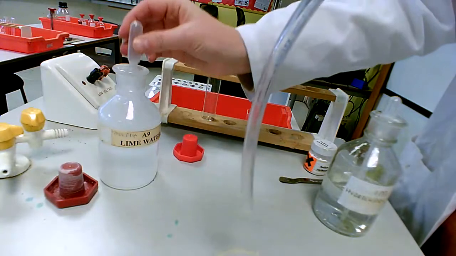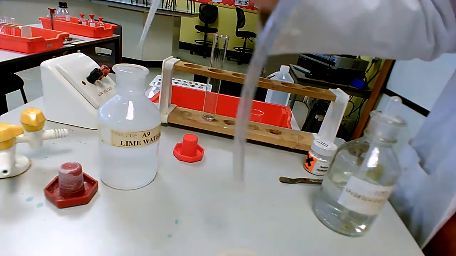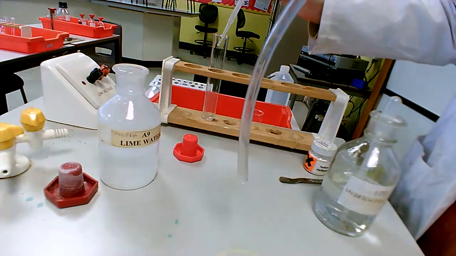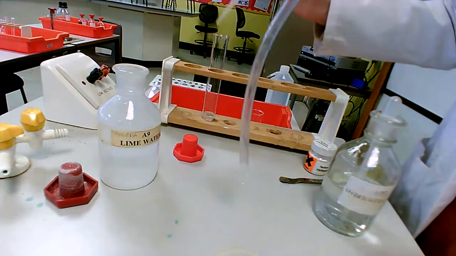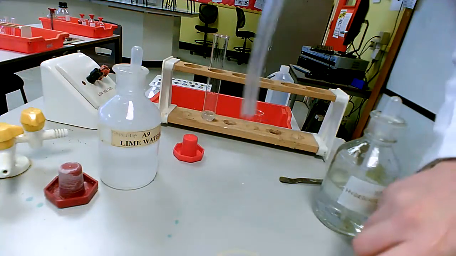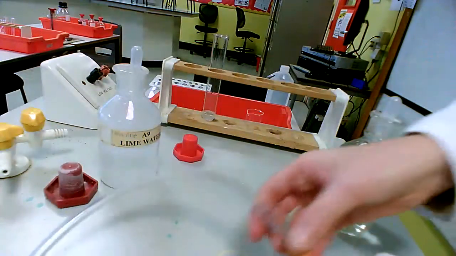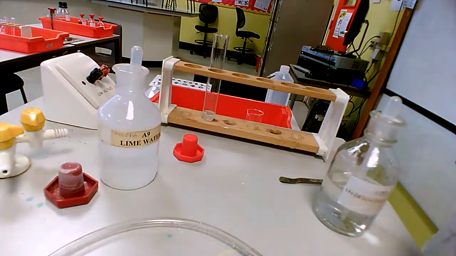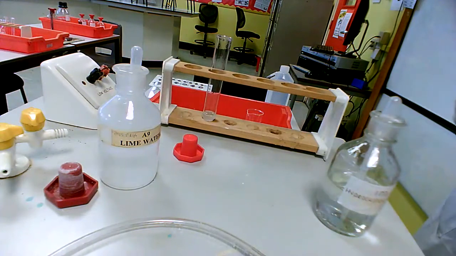So add my lime water. You don't need very much lime water. In actual fact, the smaller amount you have, the better. I'll add a little bit more carbonate and then a bit more acid.